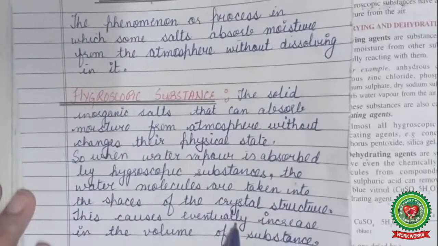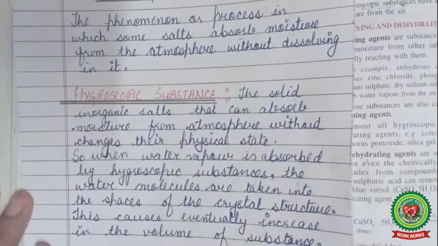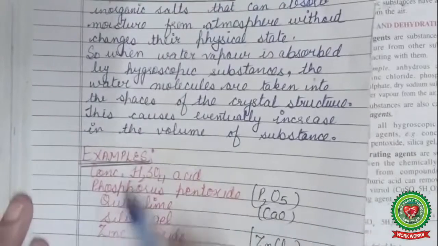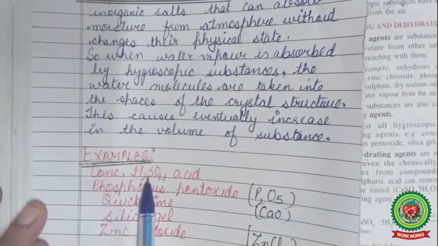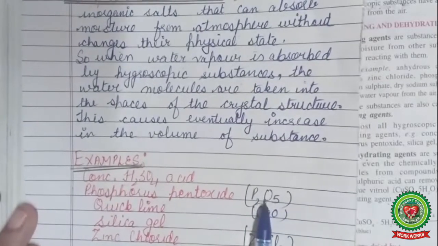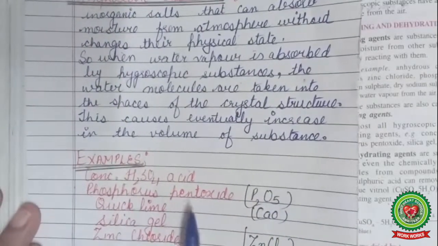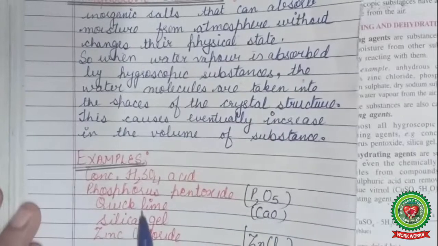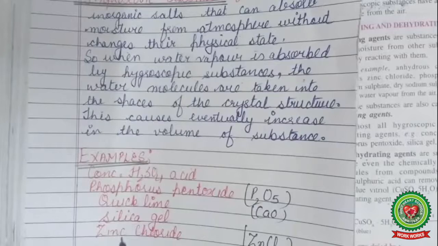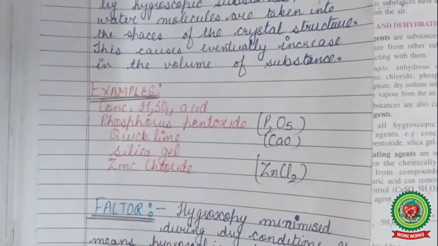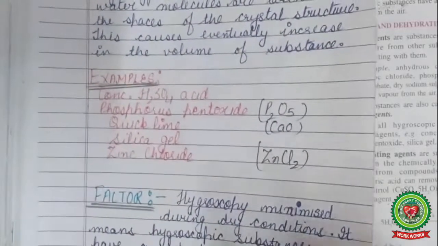This eventually causes an increase in the volume of the substance. Now let's start with its examples. First example is concentrated sulfuric acid. Second is phosphorus pentoxide, P2O5, quicklime, CaO, silica gel, and then zinc chloride, ZnCl2.